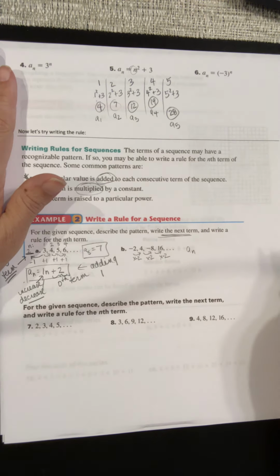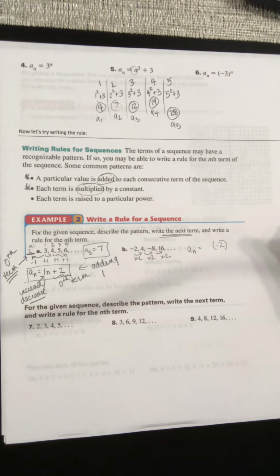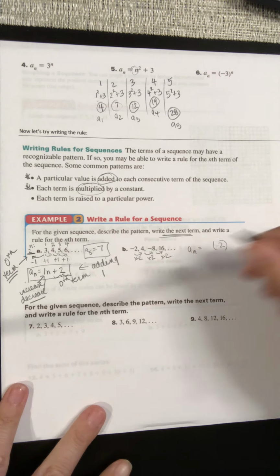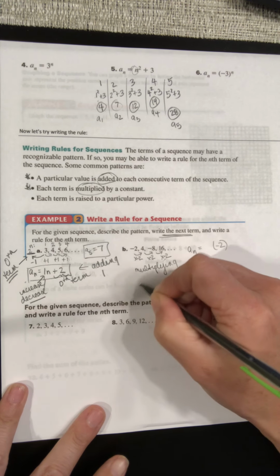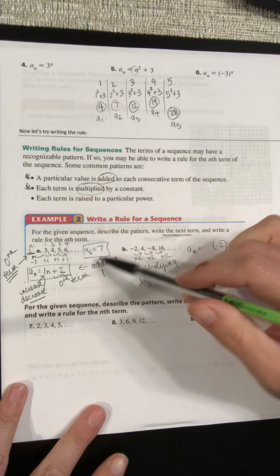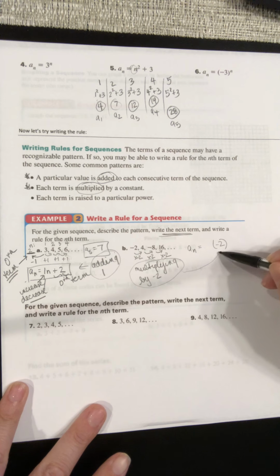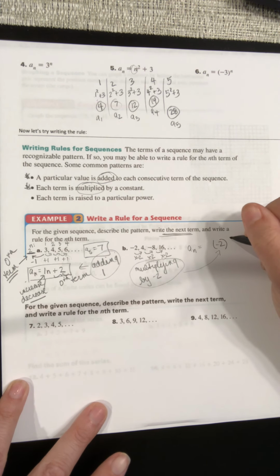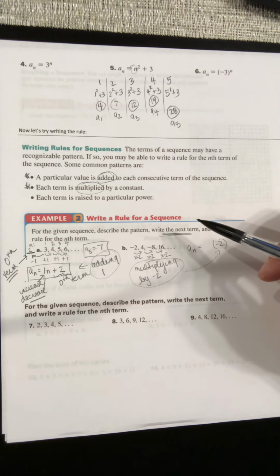So if you think about it, right? Here, a sub n, right? I'm multiplying by -2 over and over and over again, right? So if I'm multiplying by -2 over and over again, that means I'm going to use an exponent, right? So multiplying, that's how I describe my pattern, right? So this is adding by 1. This is multiplying by -2. So if I multiply by -2 over and over, that becomes the base of my exponent, right? And then, so here, multiply by -2, -2.